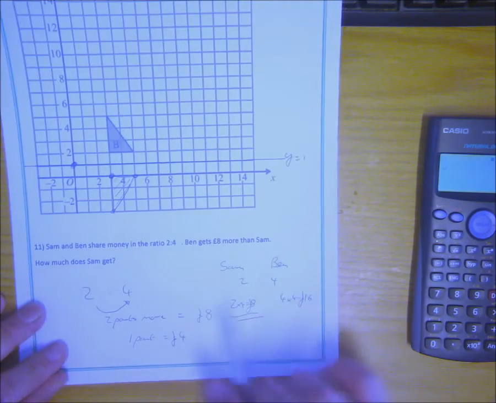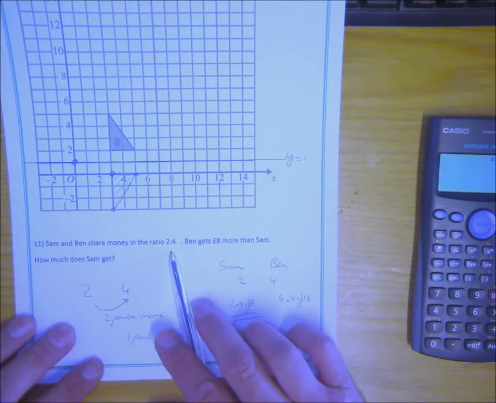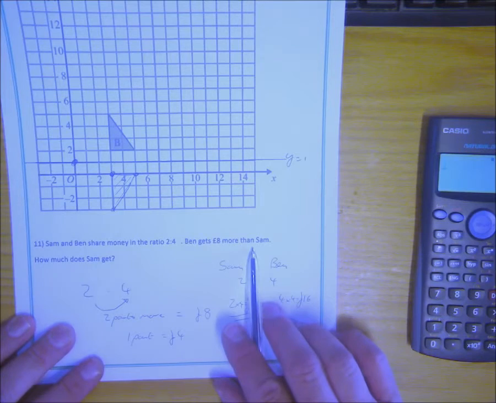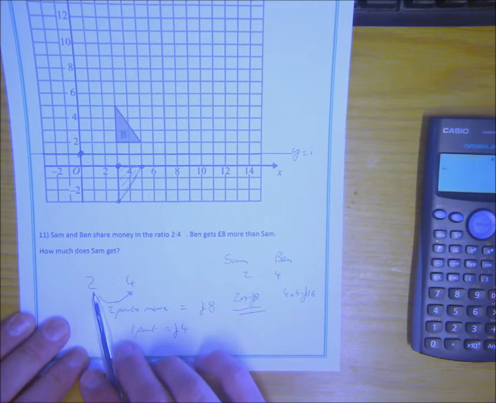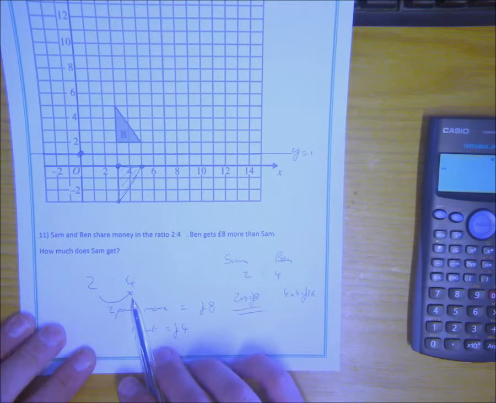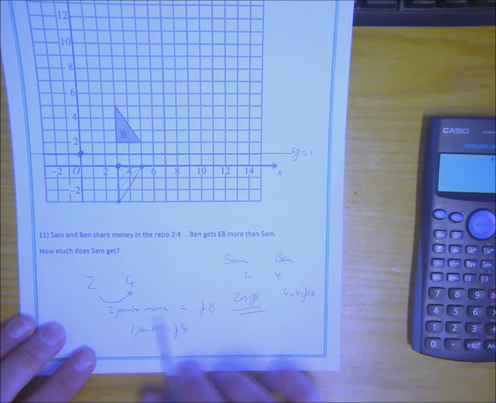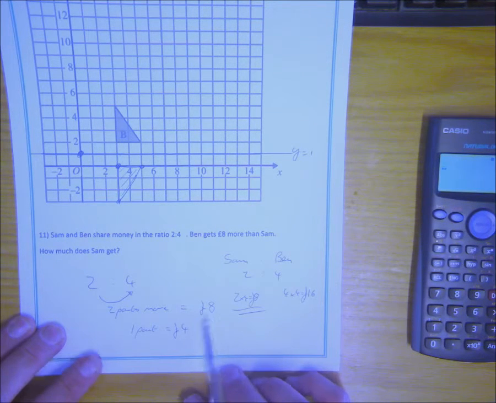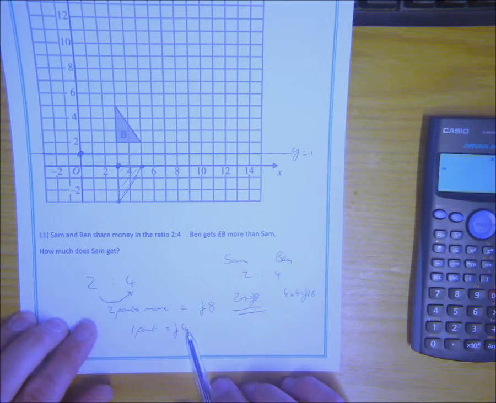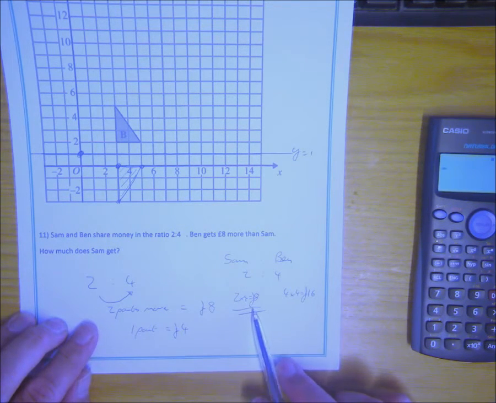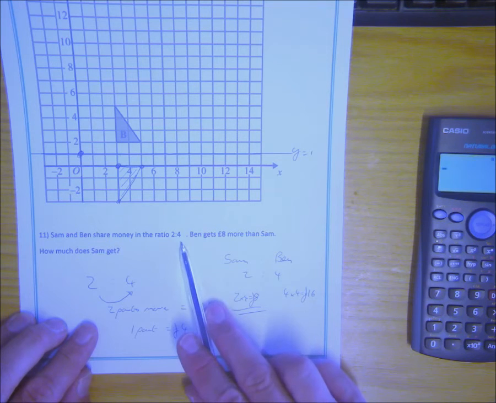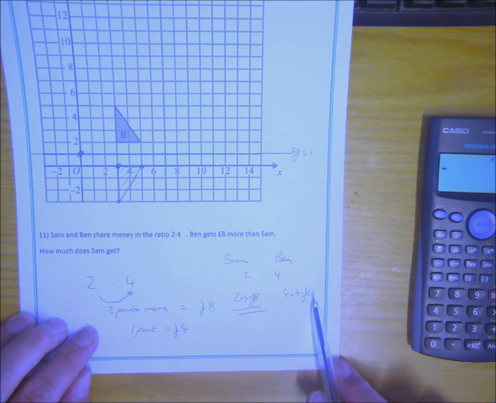Last question. Sam and Ben share money in the ratio 2 to 4. Ben gets £8 more than Sam. So Sam gets 2 parts and Ben gets 4, but the difference between them is 2 parts. Now we're told that he gets £8 more, so those 2 parts are worth £8. So that means 1 part is £4. Well, Sam gets 2 parts, so he gets 2 lots of 4, so he gets £8. Ben gets £8 more, so he gets £16. Or you could say Ben gets 4 parts, 4 fours, still 16, so it matches up.